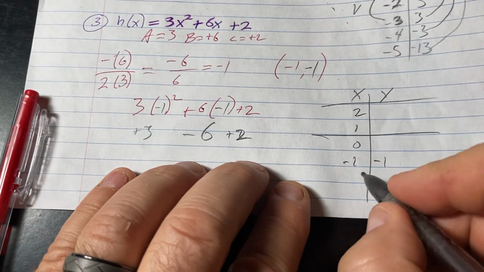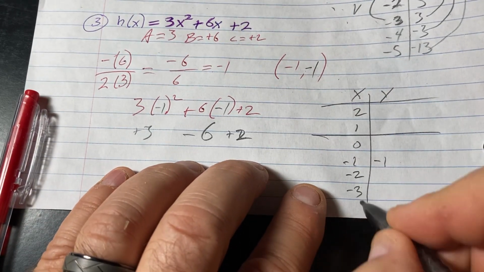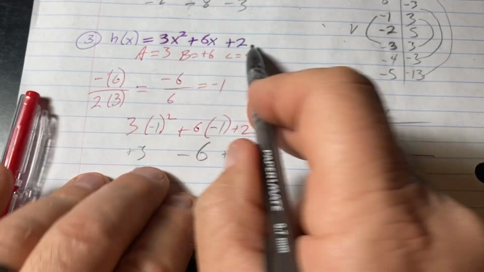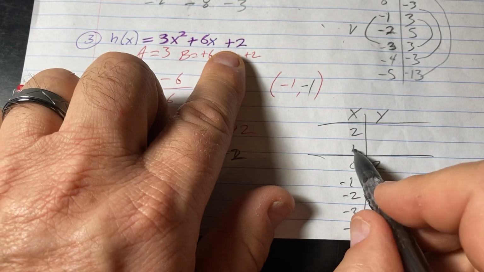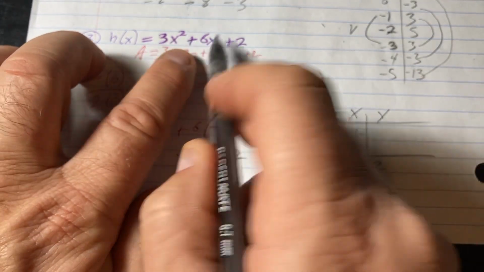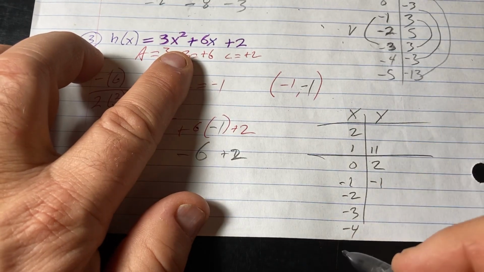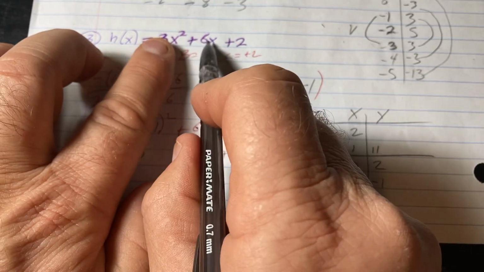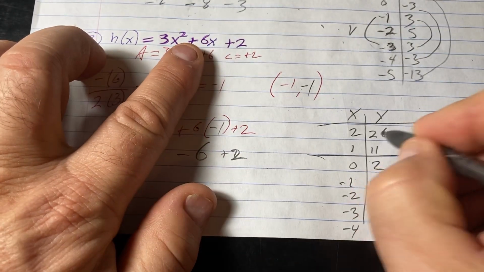The 3 integers just below: negative 2, negative 3, negative 4. So when x is 0, it's a 2. When x is 1, that's 1, 3, 6, 9, 10, 11. When x is 2, 2 squared is 4, 12, 24, 26.